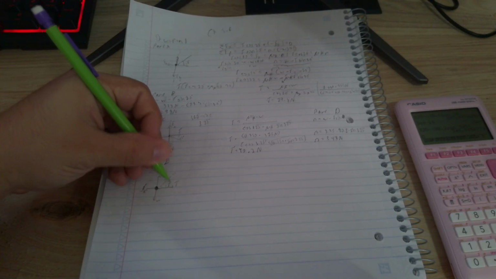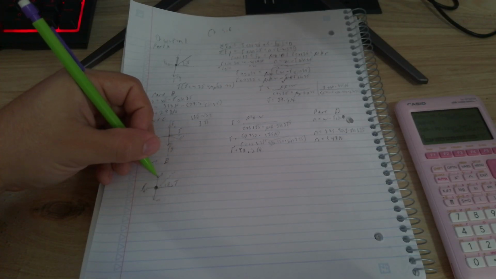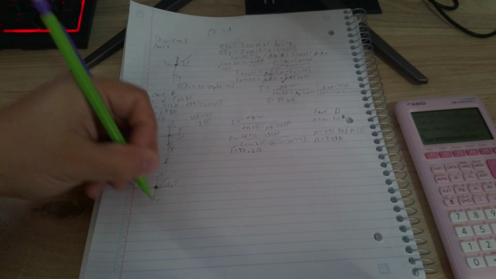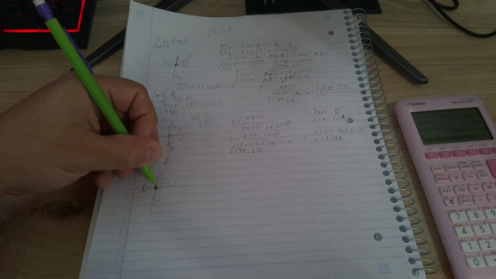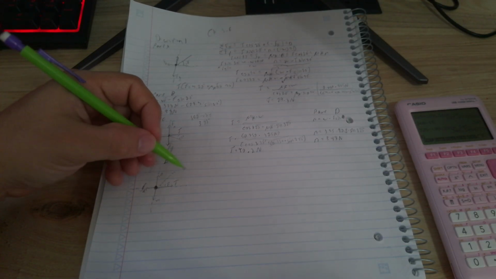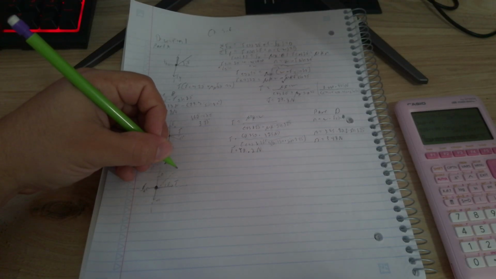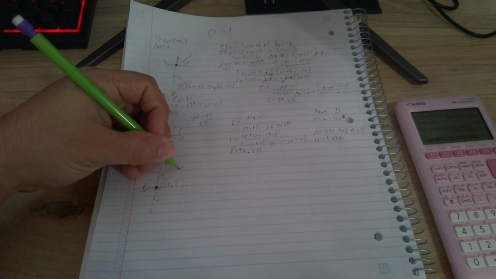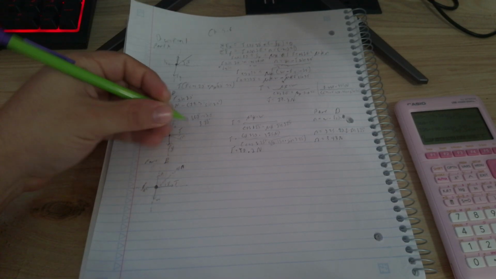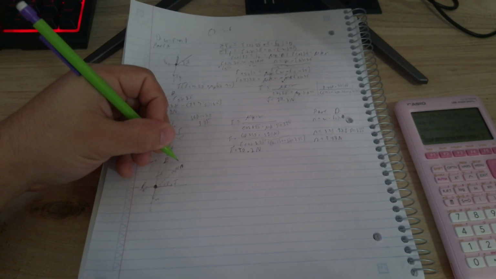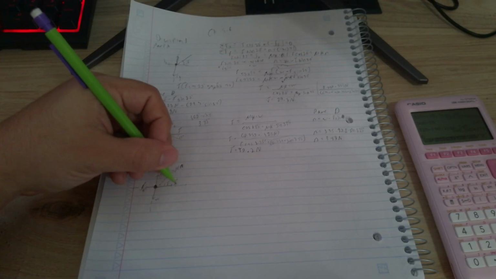We're pulling the rope with 115 newtons in this direction, which is our tension, and we have our x and y.